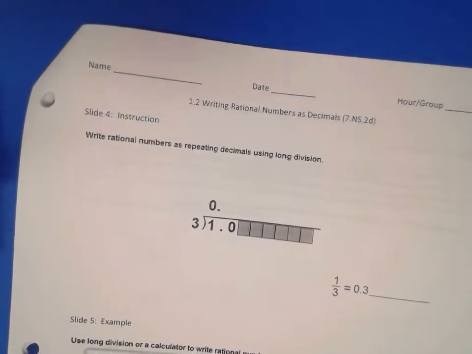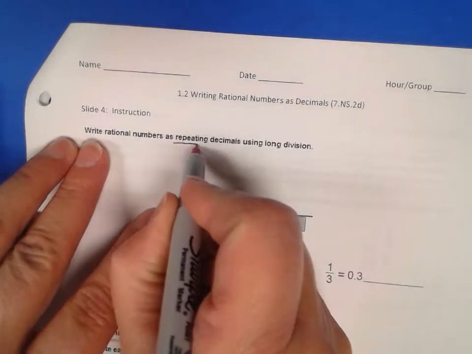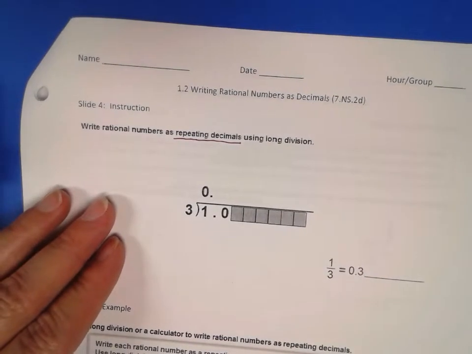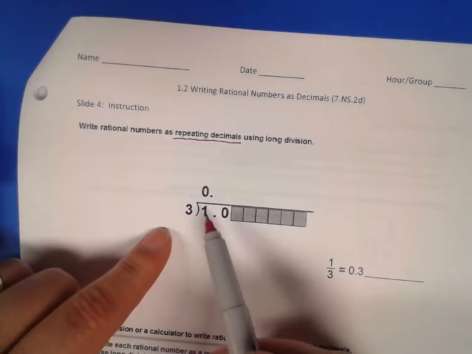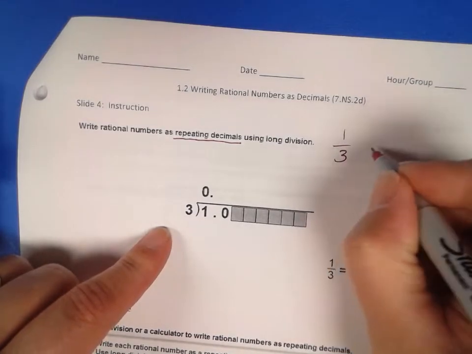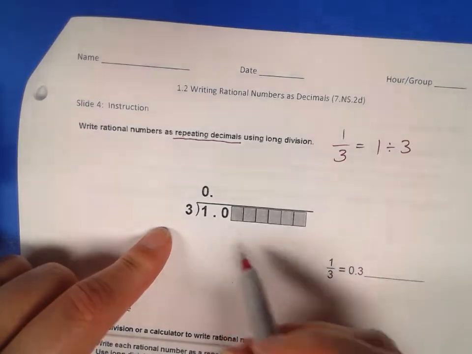We found some terminating decimals here and also on slide 3. Well, today we need to move on and look at another form of rational numbers. Rational numbers sometimes take the form of repeating decimals. So you should be here on slide 4. If you notice, this division really came from the fraction down below. This really came from 1/3, which really means 1 divided by 3. So they've already written it out for us.